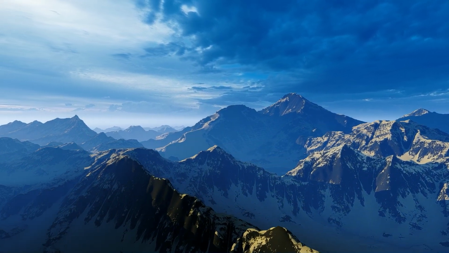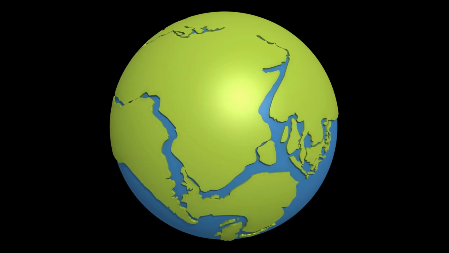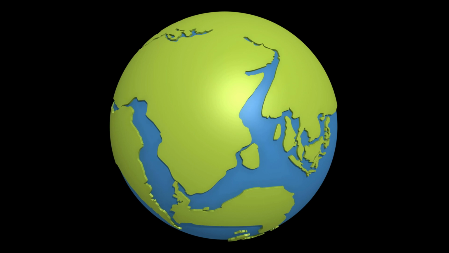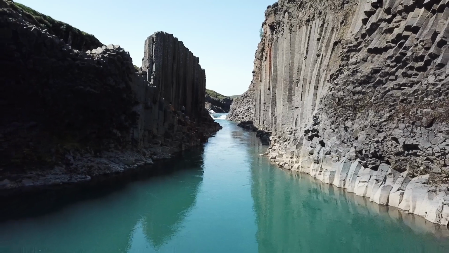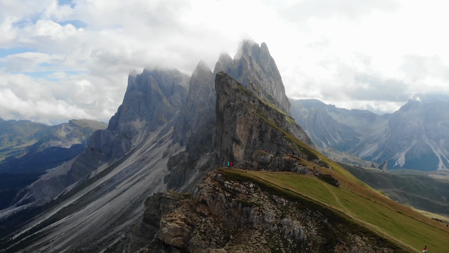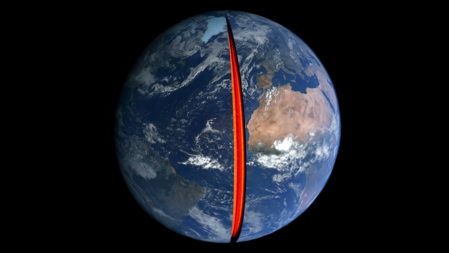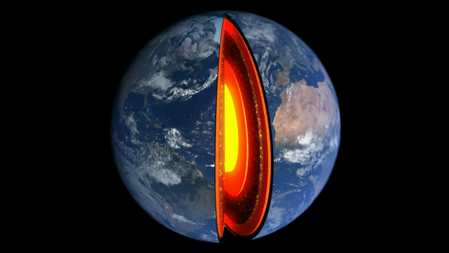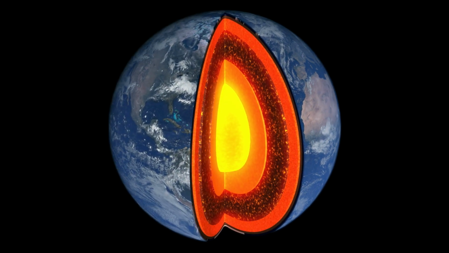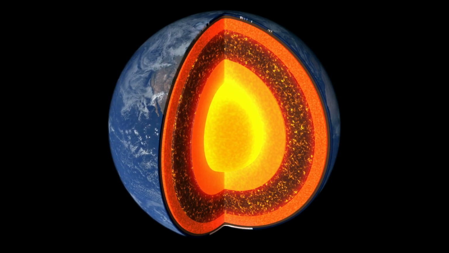Did you know that the process of mountain building is still ongoing? The collision of tectonic plates can cause the Earth's crust to buckle and fold, creating some of the most majestic landscapes on the planet. Imagine being able to see the birth of a mountain right before your eyes. The tectonic plate theory is a scientific theory that explains the movement of the Earth's lithosphere, the solid outer layer of the Earth that includes the continents and the ocean floor.